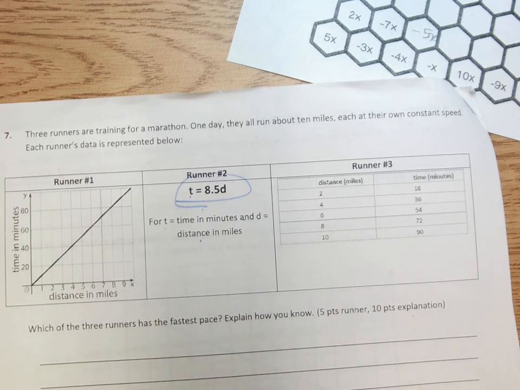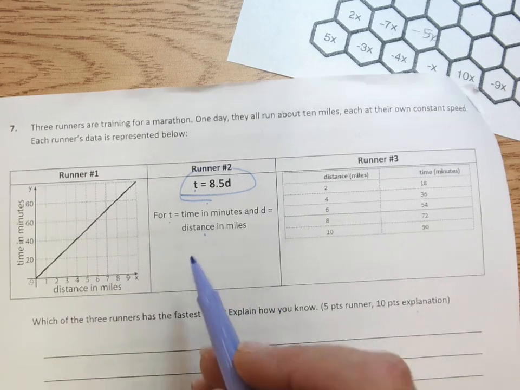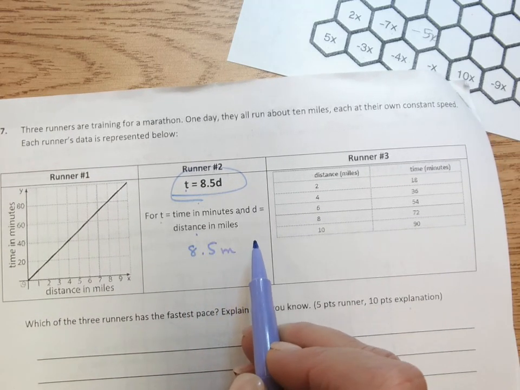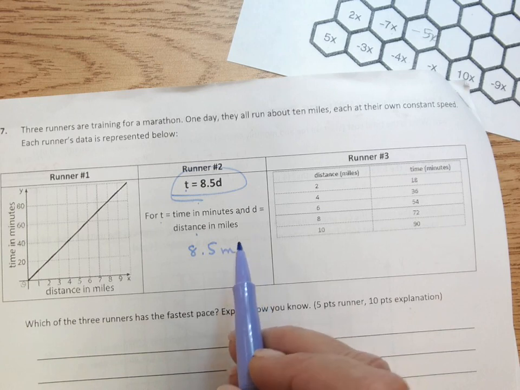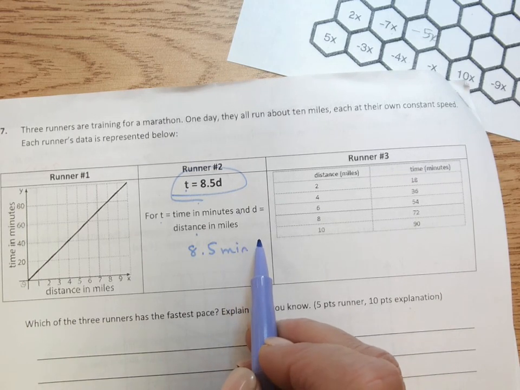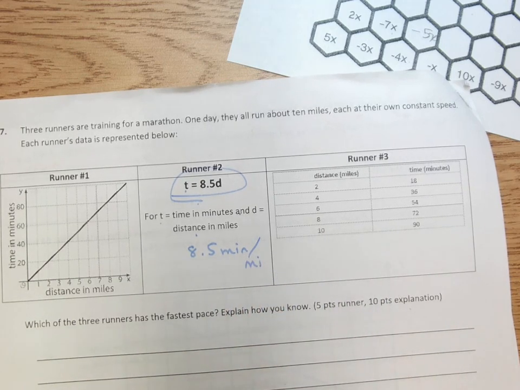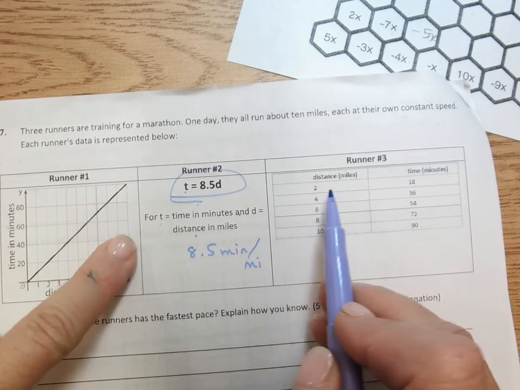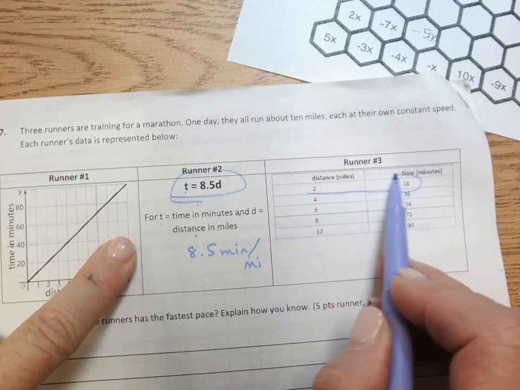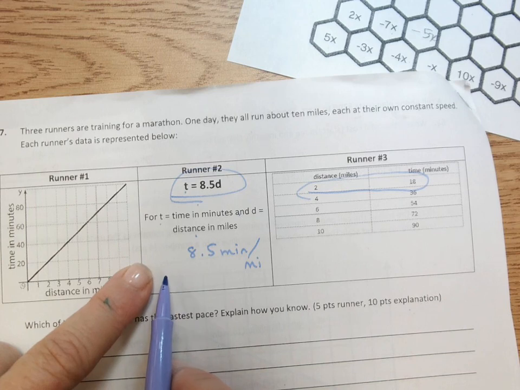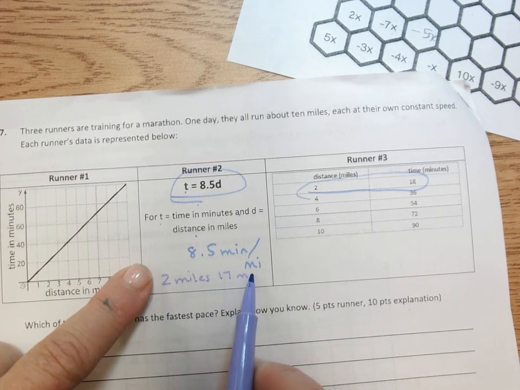So if I think about runner 2, I know that runner 2 runs 8.5 miles per mile. So it takes them 8.5 minutes to run 1 mile. Okay, but here I've got this guy and it's got 2 miles. So I'm going to change this to 2. So runner 2 can run 2 miles in 17 minutes.